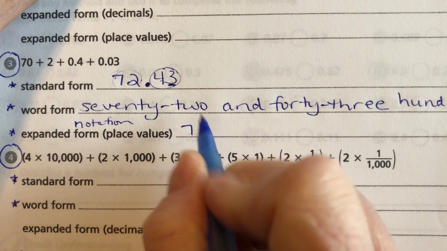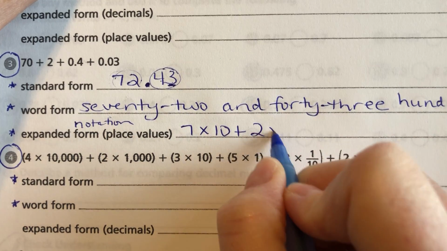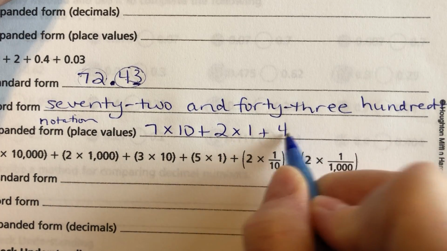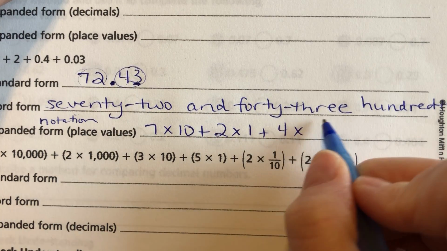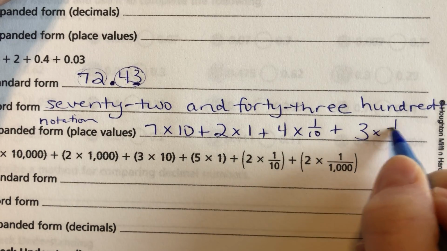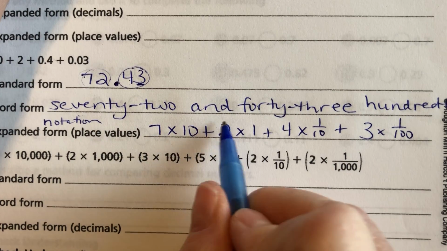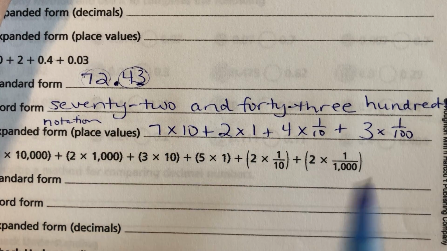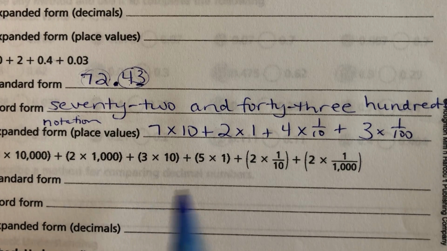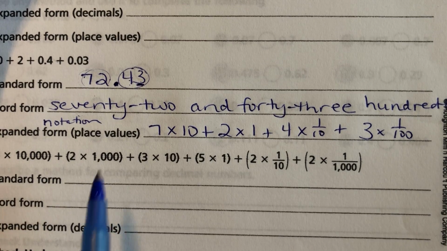So this would be 7 times, that's in the tens place, plus 2 times, that's in the ones place, plus 4 times, that's in the tenths place, plus 3 times, that is in the hundredths place. Now if you want to, you could put parentheses around those values that are separated by the addition signs. You don't have to because order of operations says that you would multiply first anyhow. It's written like this with parentheses. Either one is fine with me.